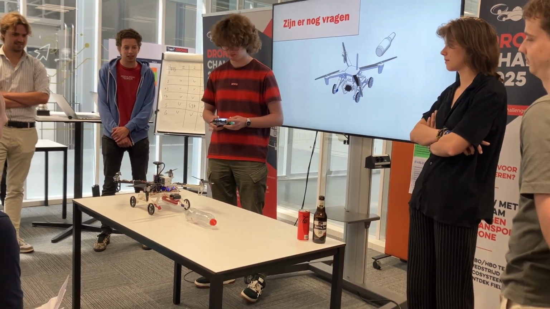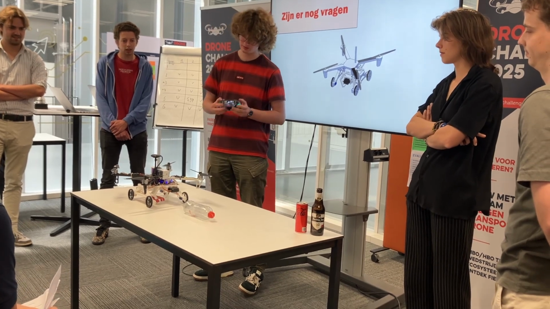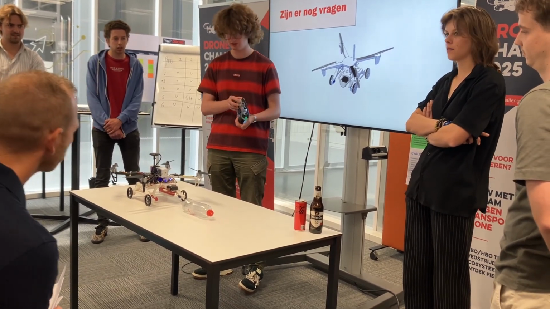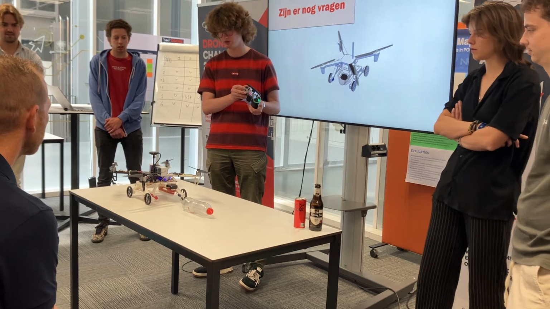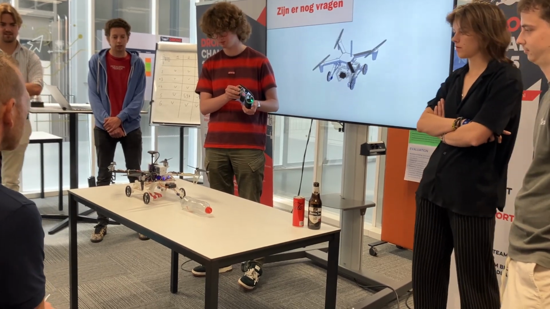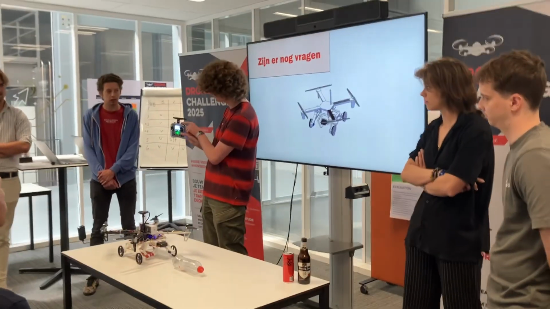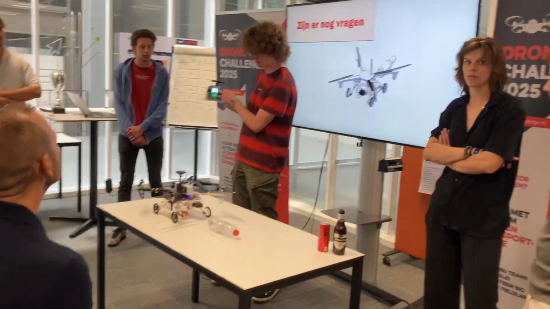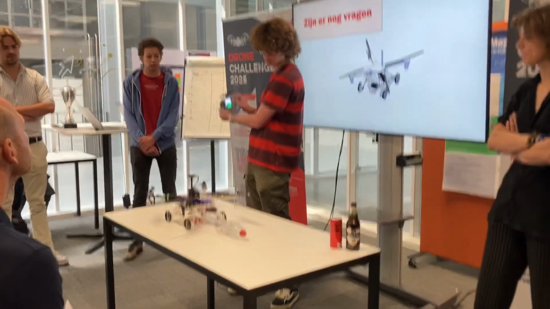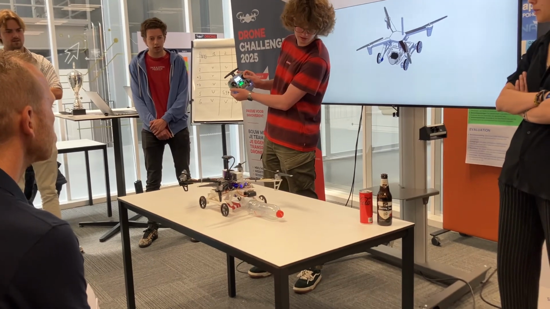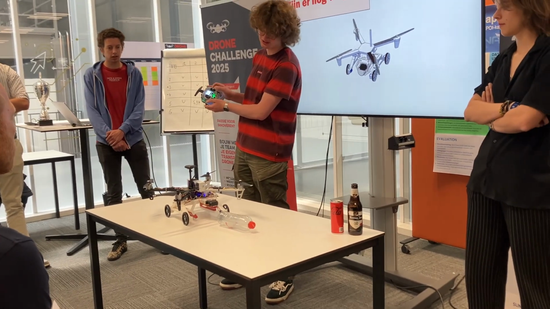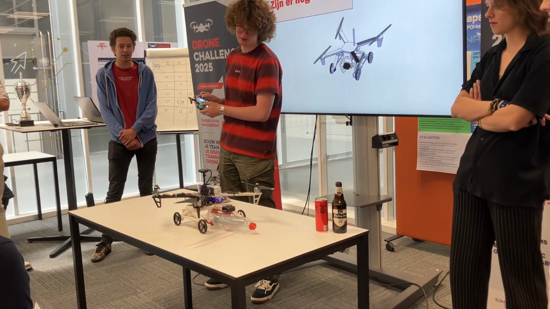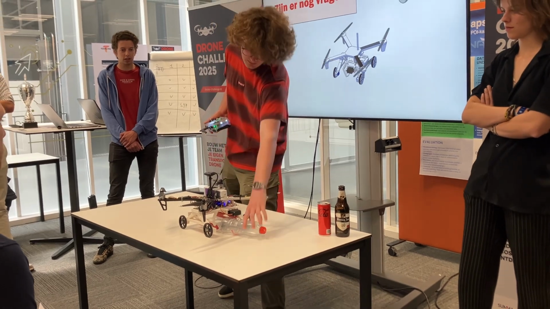We can start with the wheel on the backside, which is used to close and open the gripping mechanism. Then this switch is used to switch between flight and drive mode, and then this stick is used to drive. The gripping mechanism is closed. Okay, so we can drive over the bottle.